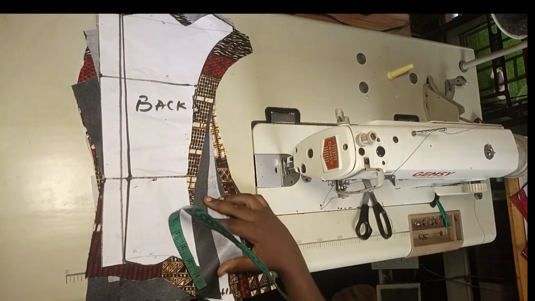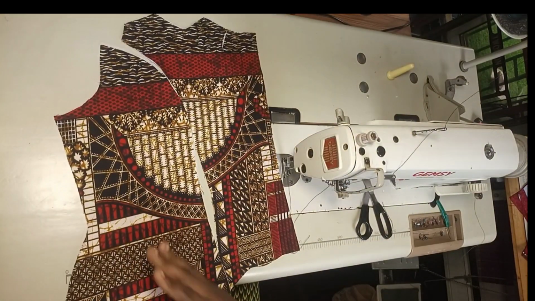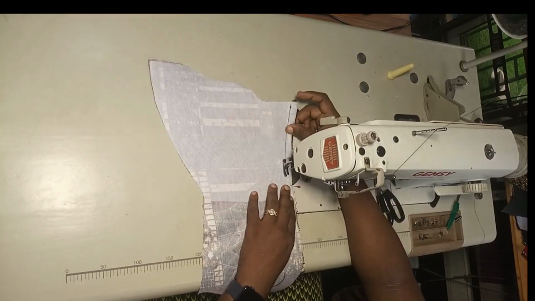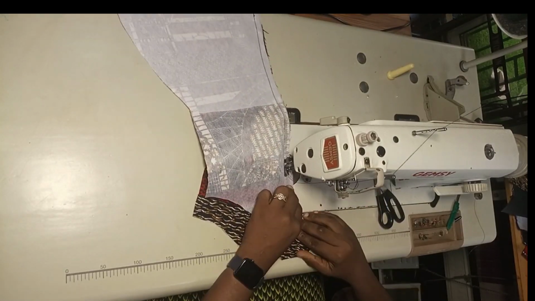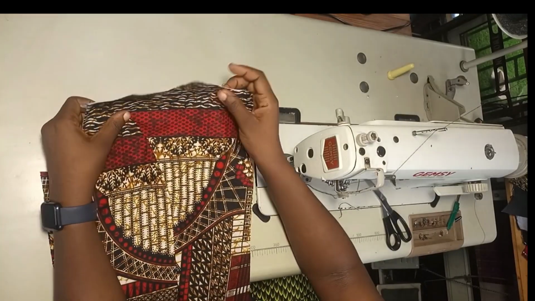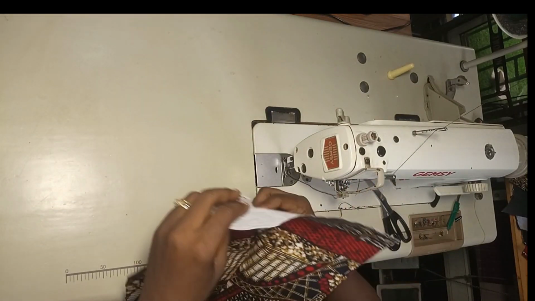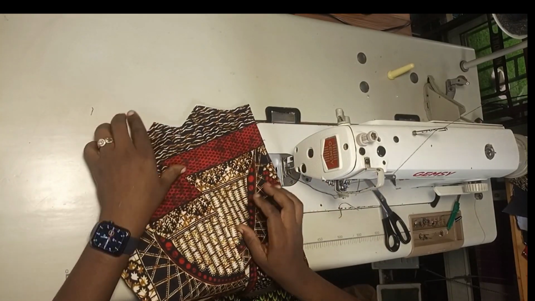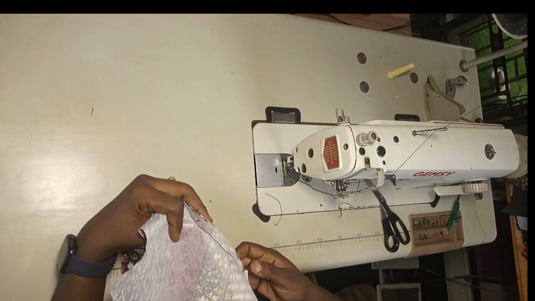Now I'll proceed to the back pattern, and here is my center back and my side back for the main fabric. So I'll be joining these two pieces together. After joining, I'll repeat the same process on the other side of the back, that's for the main fabric, and also for the lining fabric I'll repeat the same process on the two sides of the lining.